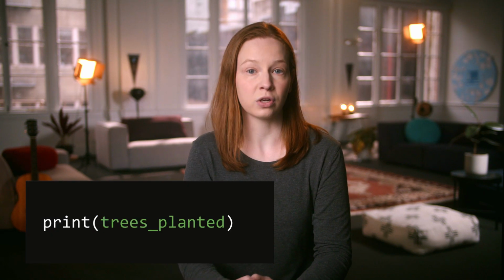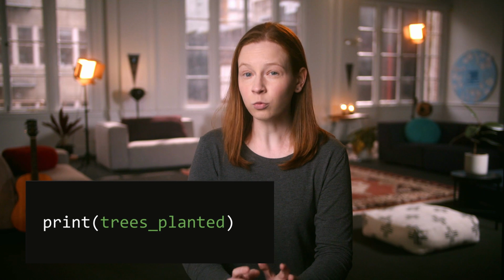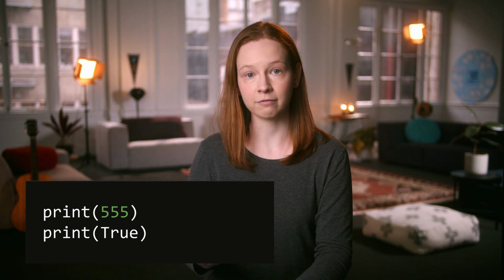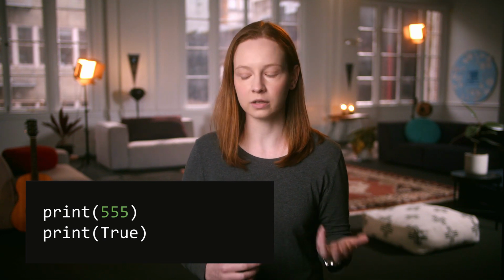So what else can we print? We've already seen that we can pass a variable to the print function. Another way to use print is to pass a value directly to the function without storing it as a variable first, like the integer 555 or the Boolean true in this code snippet. The final option is you could pass the print function an entire expression.